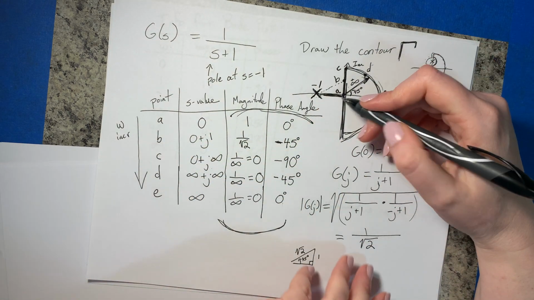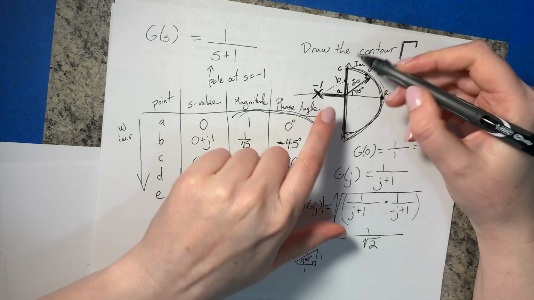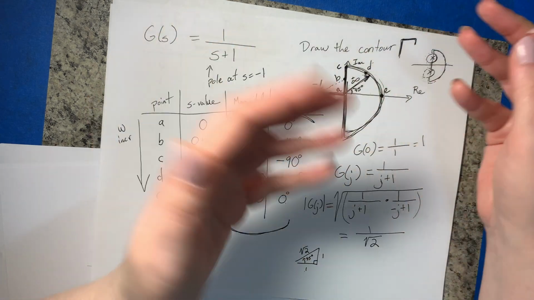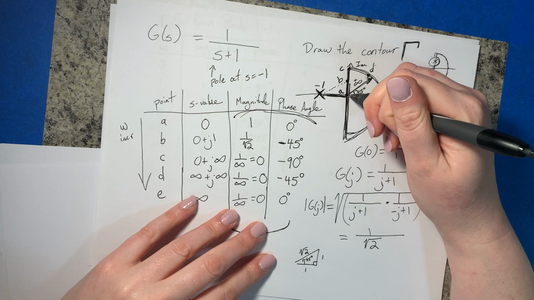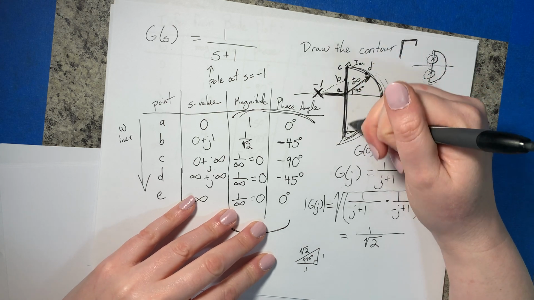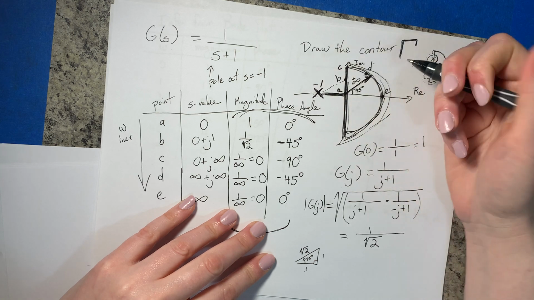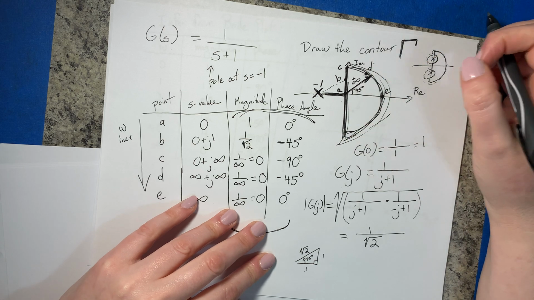Now, I didn't have any interference from our particular transfer function, so I didn't have anything on the imaginary axis that I'd have to worry about including or excluding for this particular problem. So I was able to just include the entire right-hand plane.